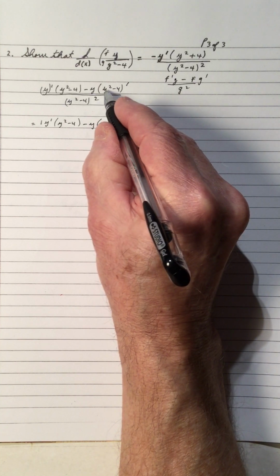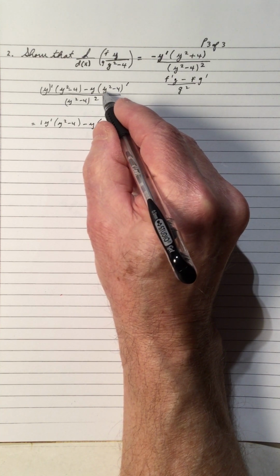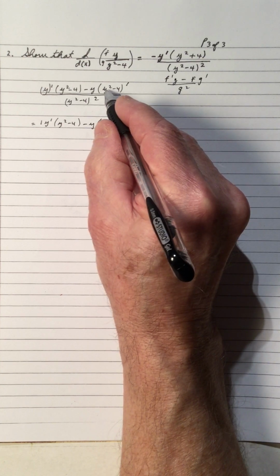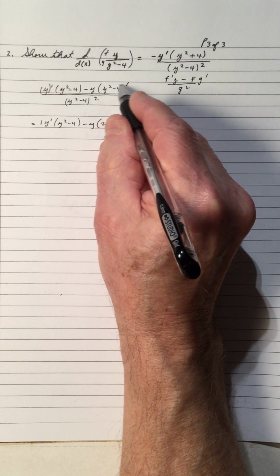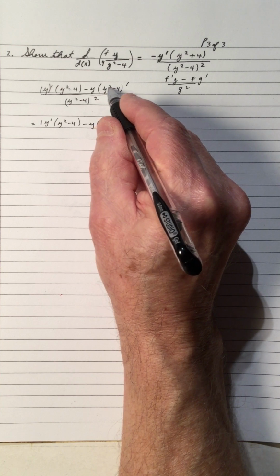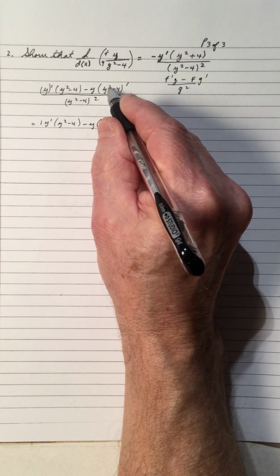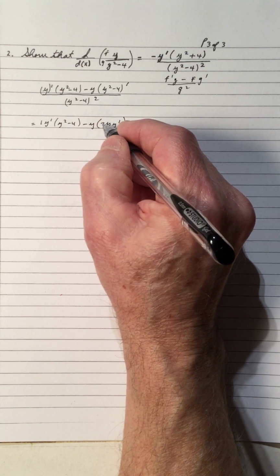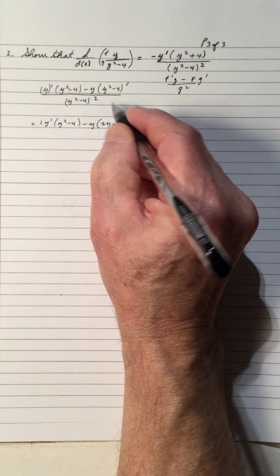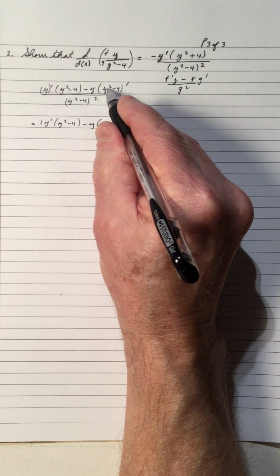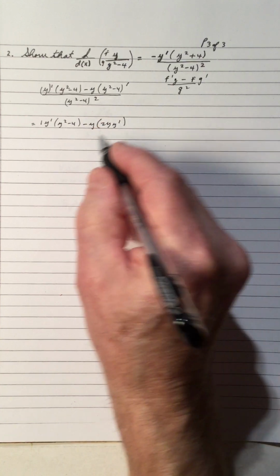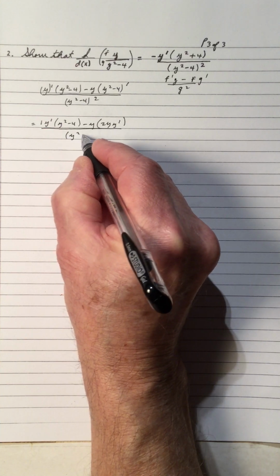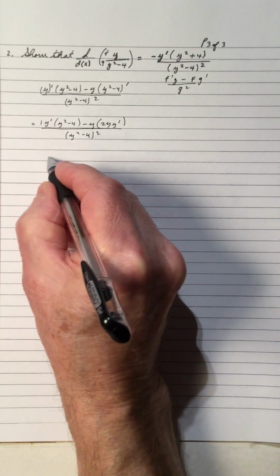Again, when we do the derivative of y squared in terms of x, we get 2y y prime. If that was an x here, the derivative would have been 2x, but because it's a y, the difference is we get 2y y prime, all over y squared minus 4, all squared.